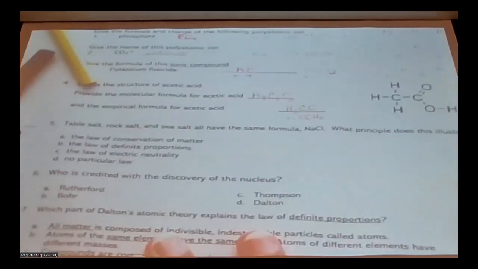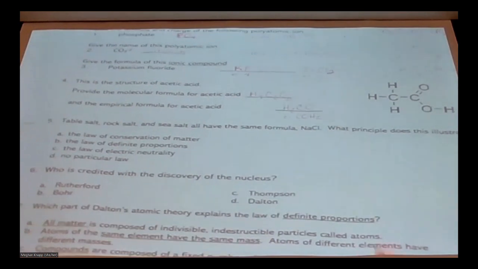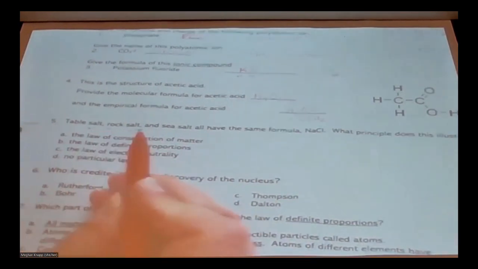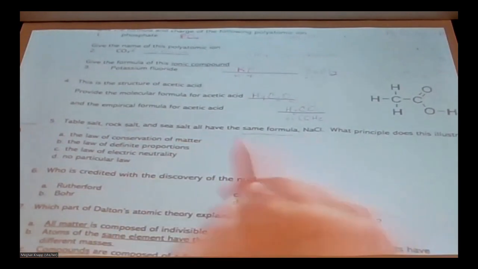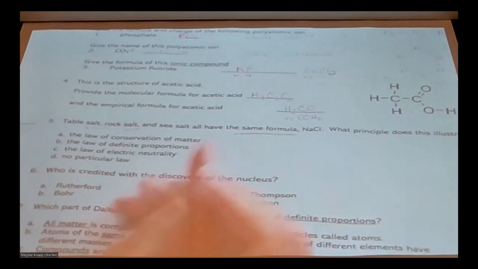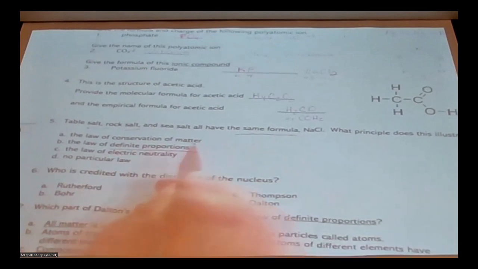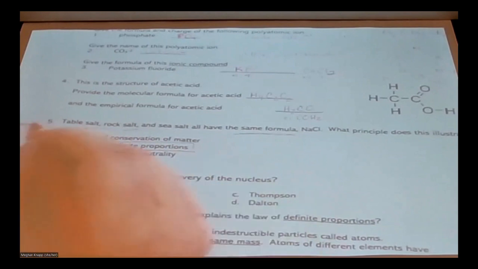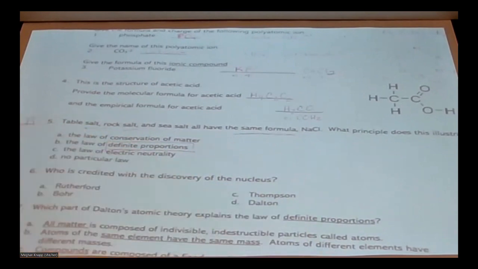All right. Table salt, rock salt, sea salt all have the same formula, NaCl. Wherever it comes from, it has the same formula. That means the ratio or proportion between the elements is the same. So if I look here, I see definite proportions. So that is B. Okay.